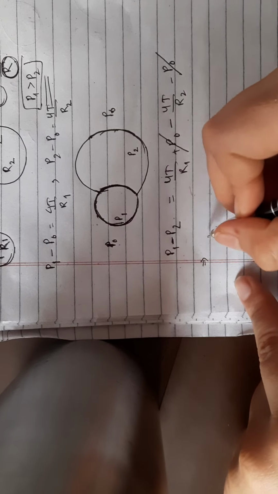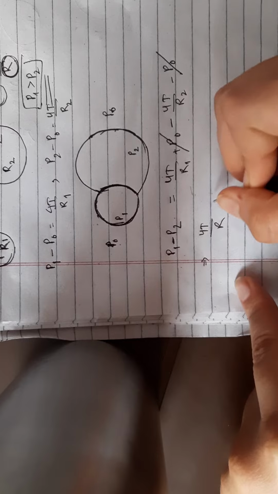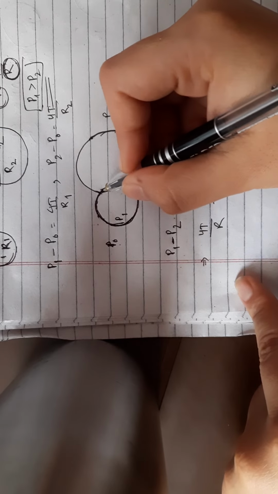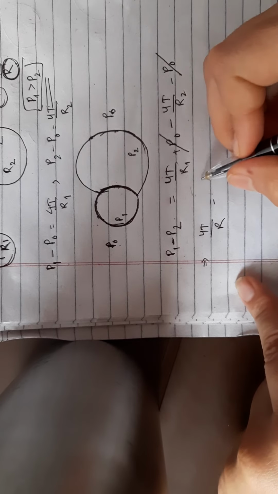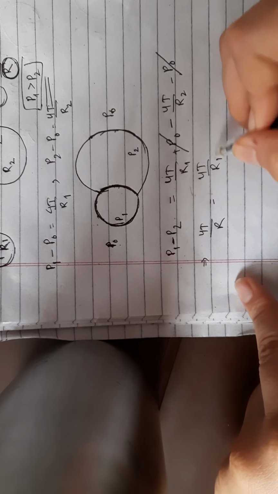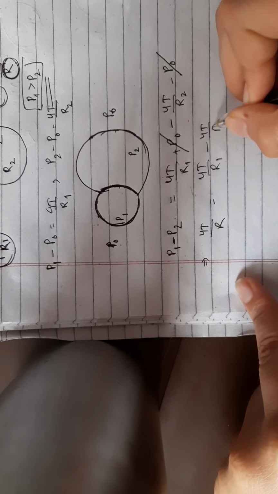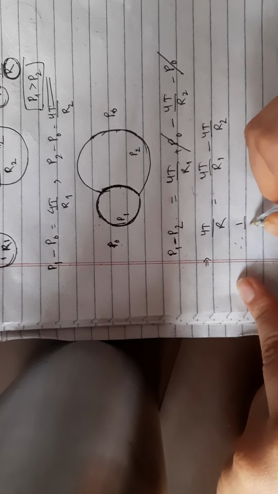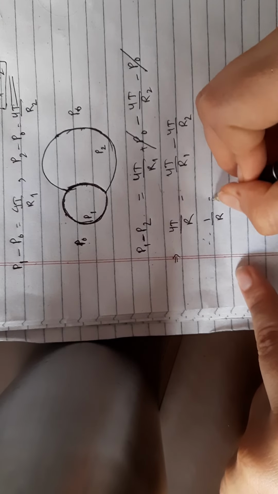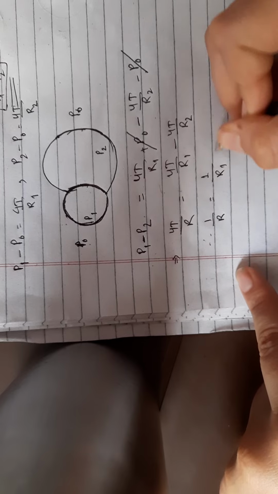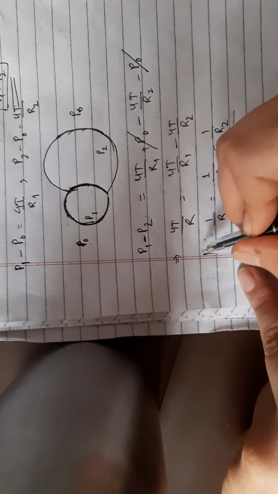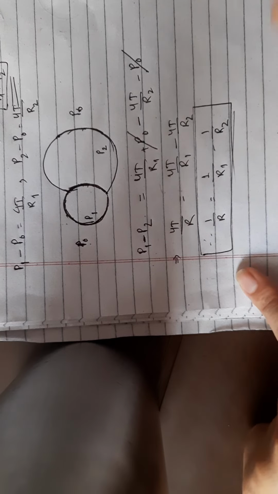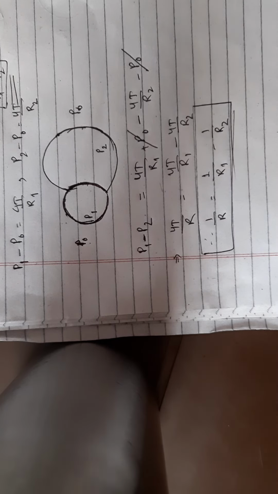So here we can write 4T by R, where R is the radius formed at this interface, equal to 4T by R1 minus 4T by R2. So 1 by R is equal to 1 by R1 minus 1 by R2, and using this you can find the radius formed at the interface, which is right there in front of you.